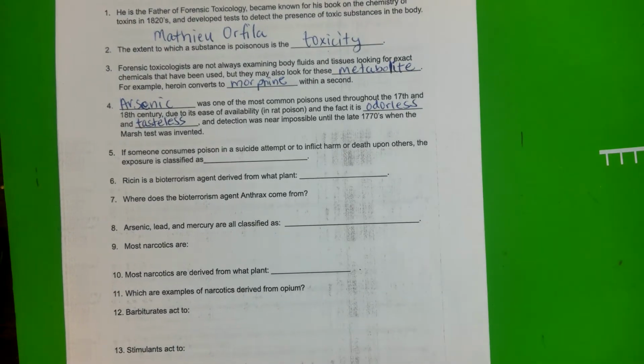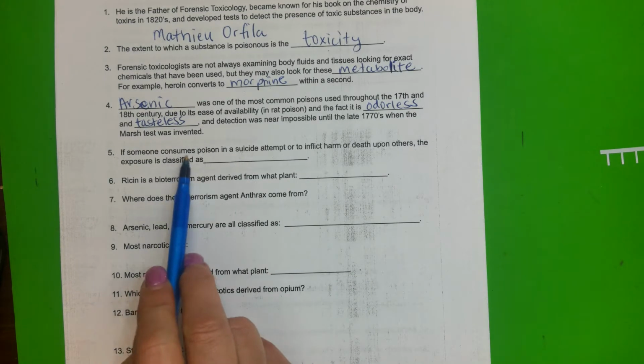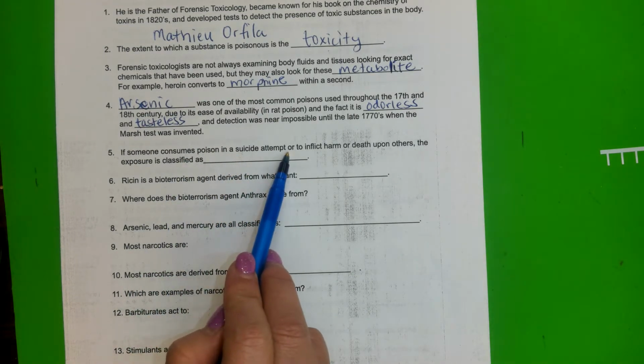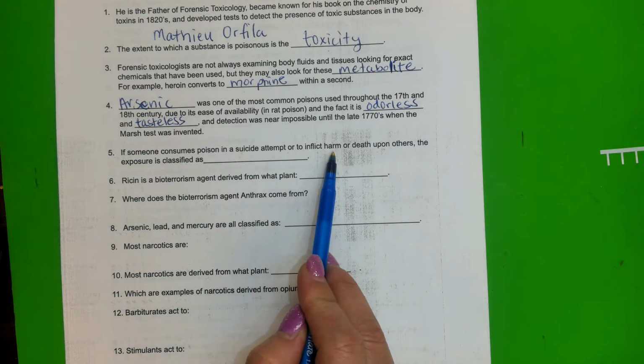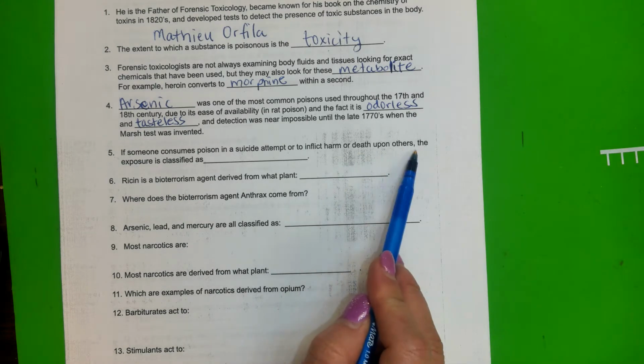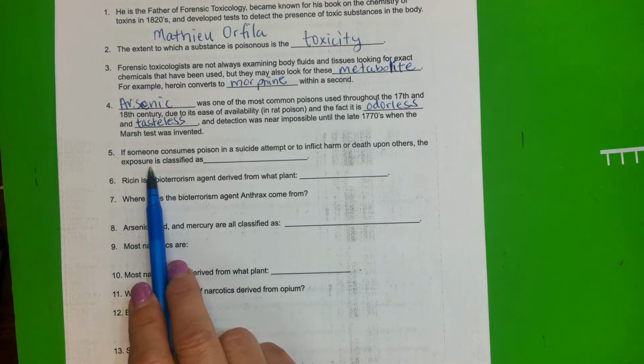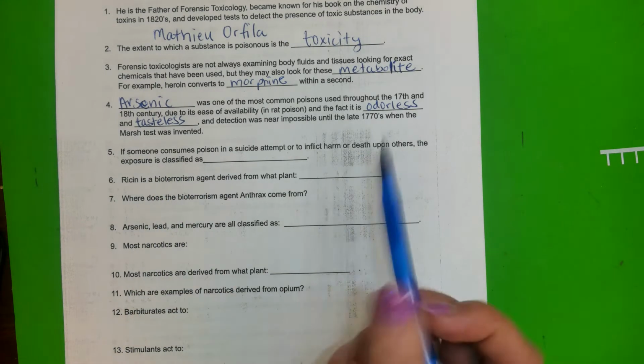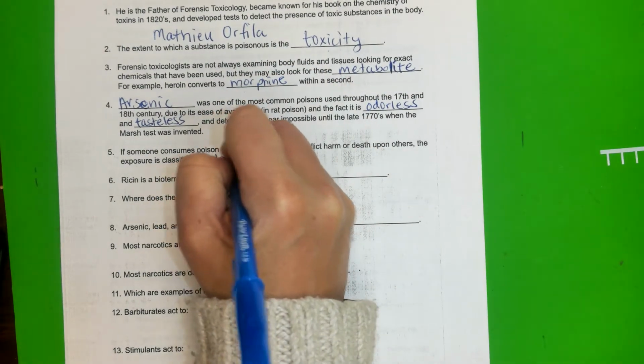Number five, if someone consumes poison in a suicide attempt or to inflict harm or death upon others, the exposure is classified as deliberate.